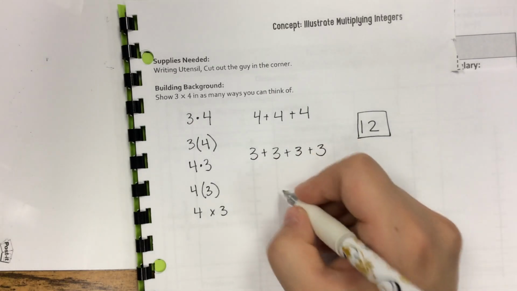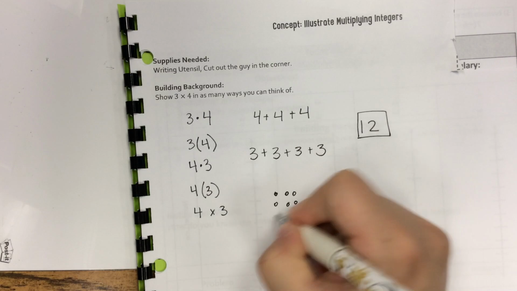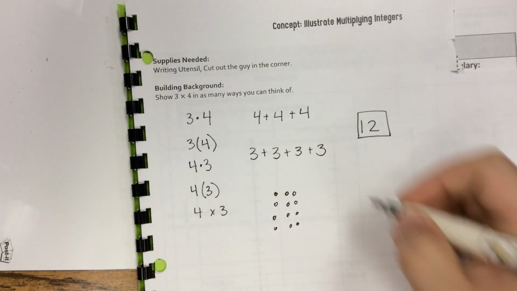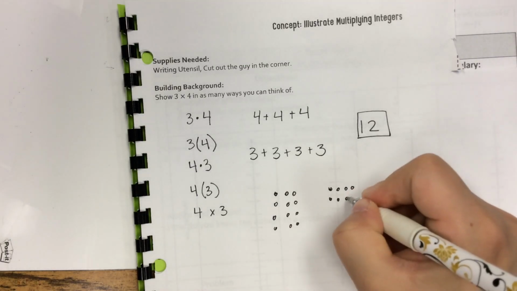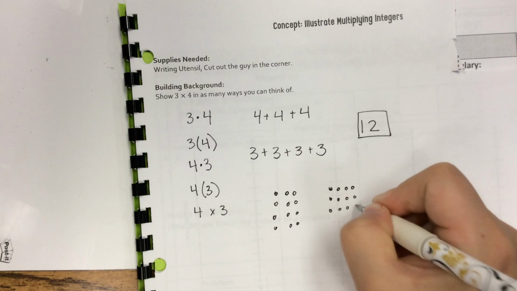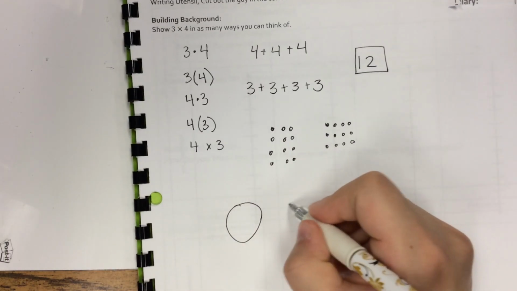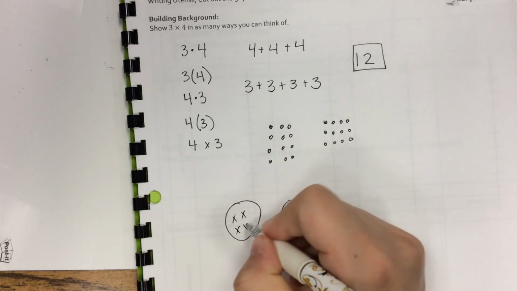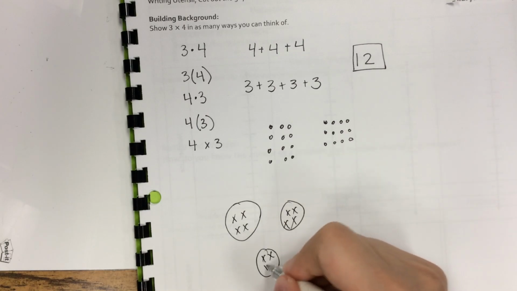I know that I could have 1, 2, 3, 1, 2, 3, 1, 2, 3, 1, 2, 3. So 4 rows of 3. Or I could have like 3 groups, and each group has 4: 1, 2, 3, 4, three times.